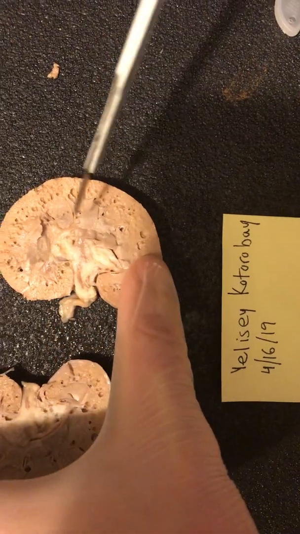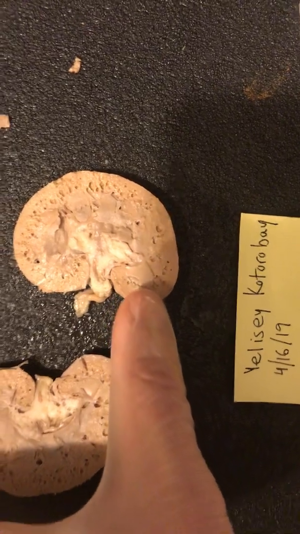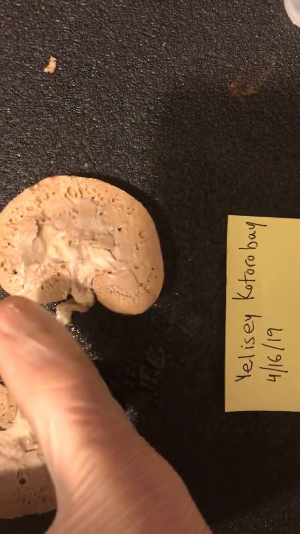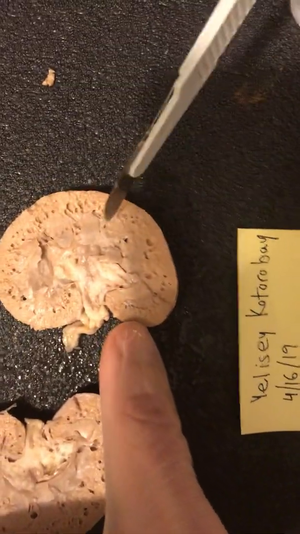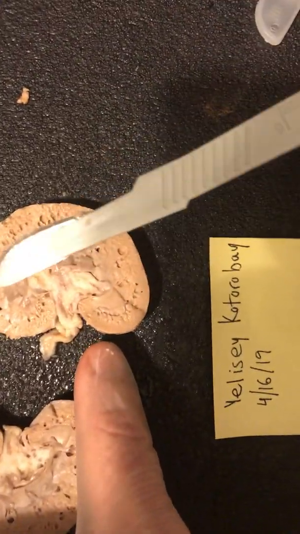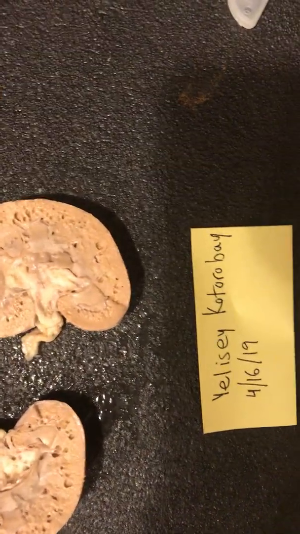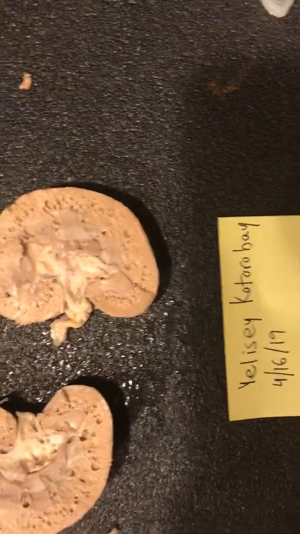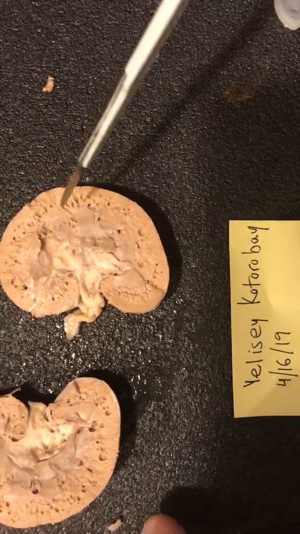The space in between the renal medulla is where you can find the renal columns. The section that all the filtrate empties out into is recognized as the, one second. Sorry.